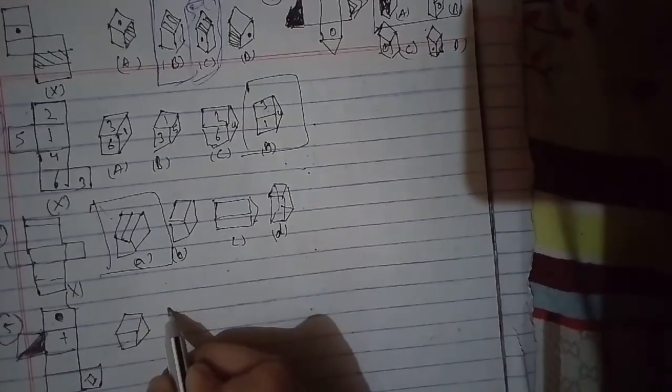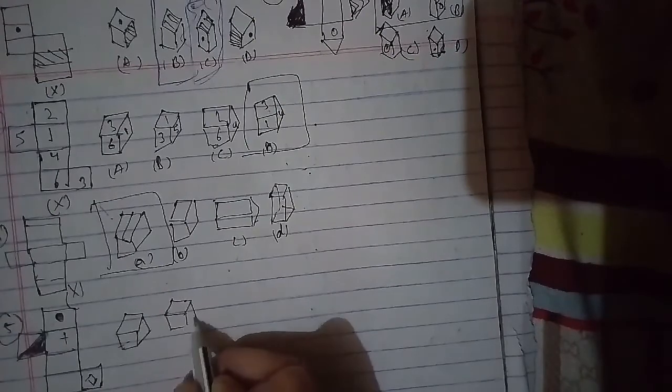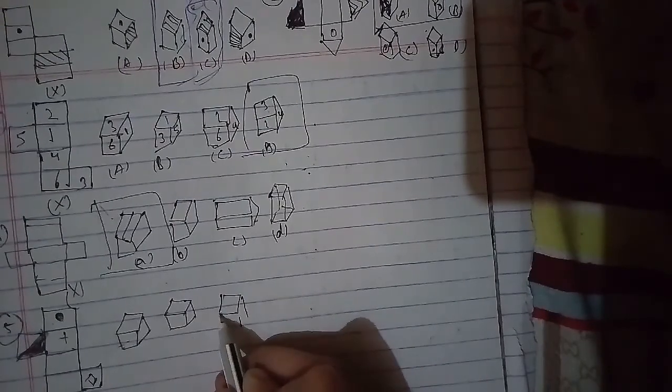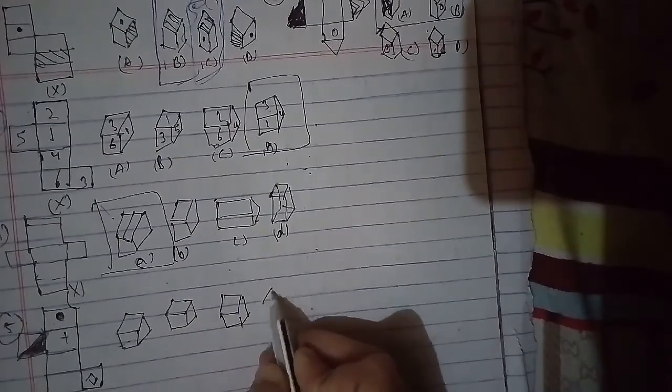This we have. That is what we have here, between the circle plus that will be representing A, B, C and D.